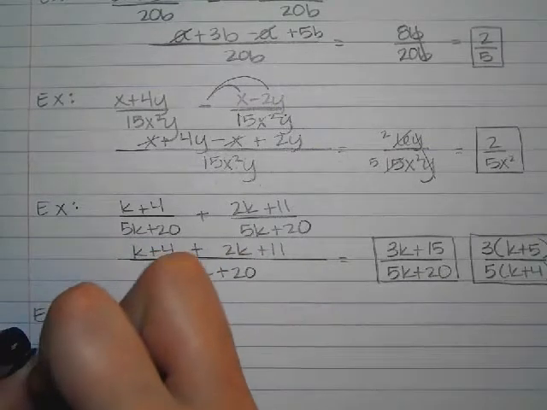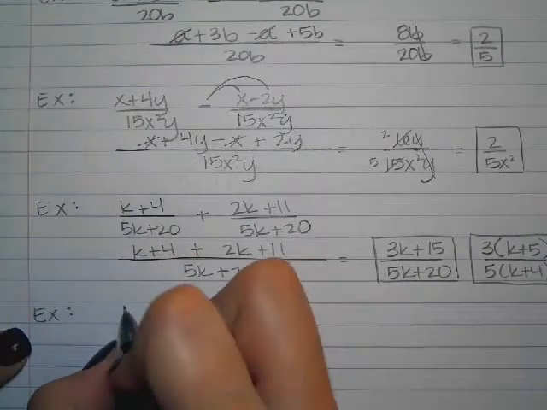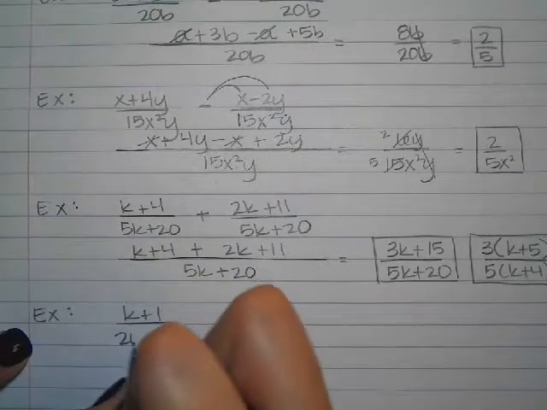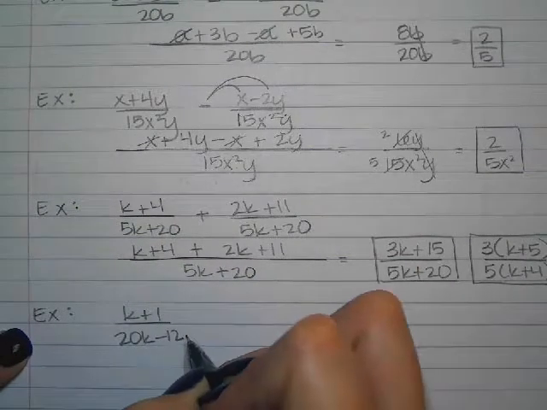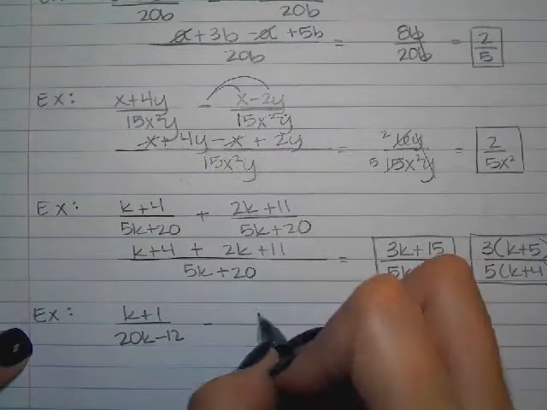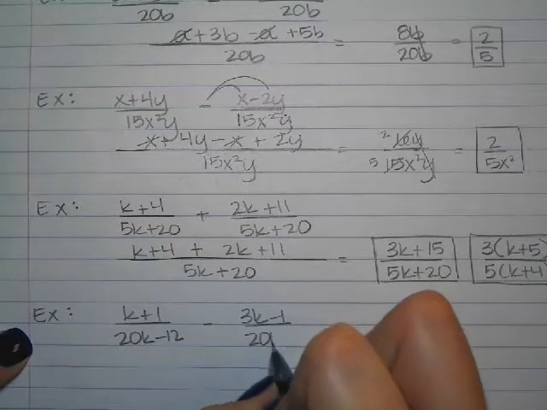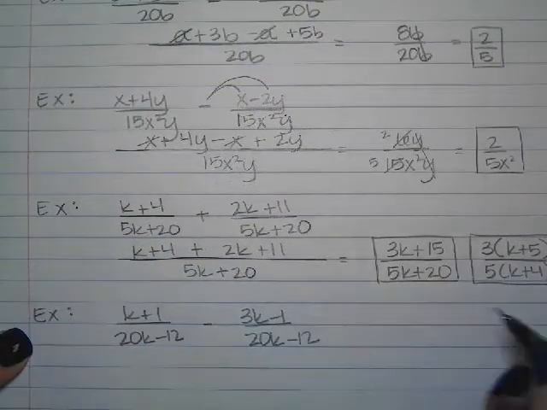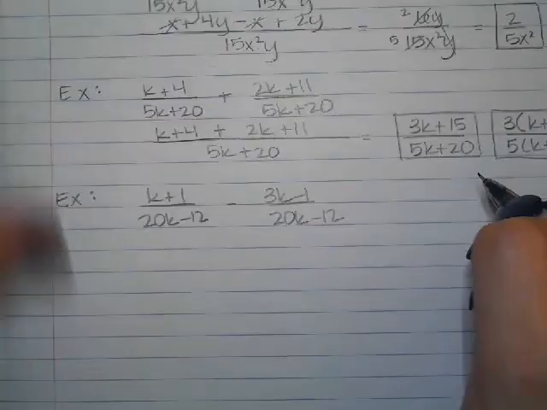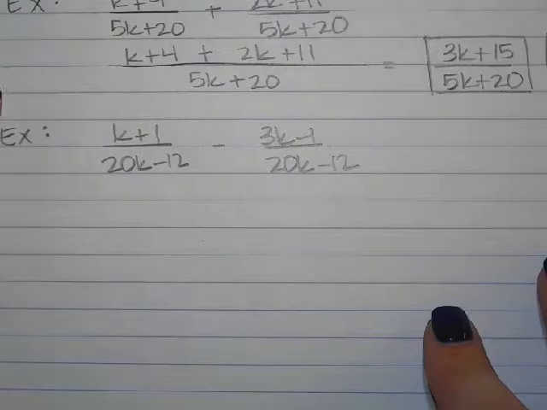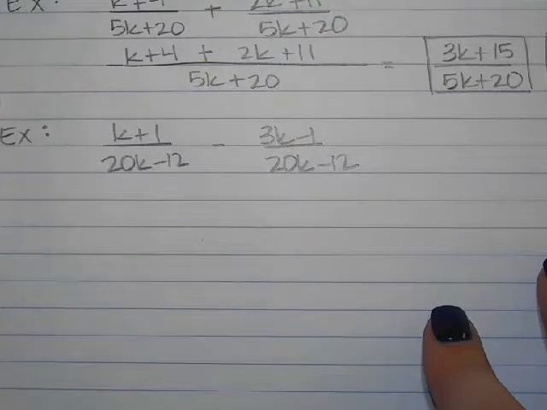All right, here's the next one. k plus 1 over 20k minus 12, minus 3k minus 1 over 20k minus 12. So what do I do?